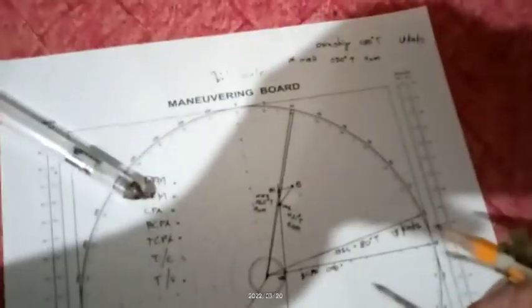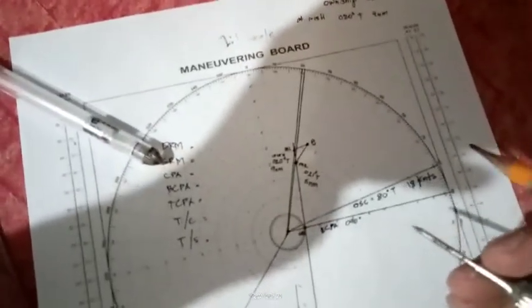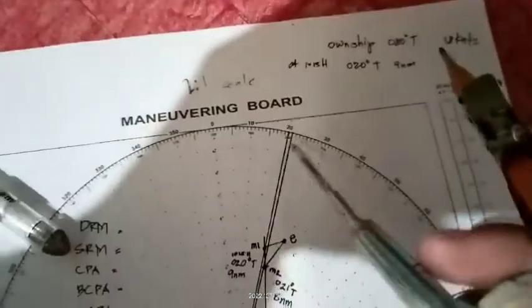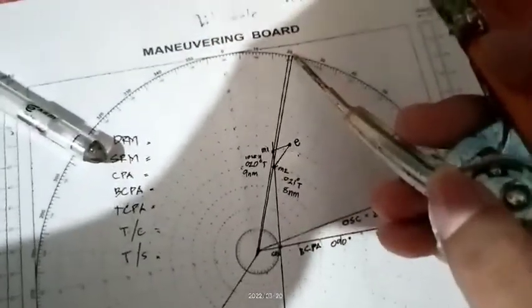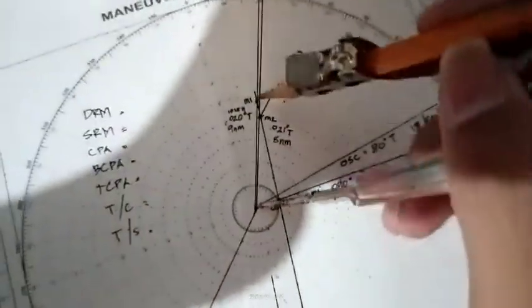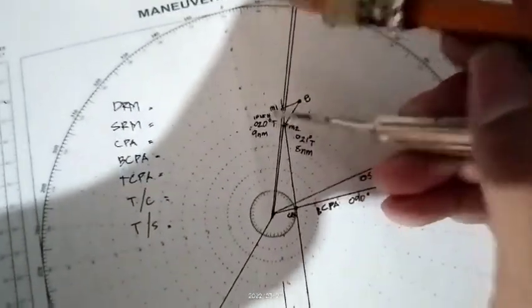Our first target was seen at 020 degrees at 9 nautical miles. So this is 020 degrees, at 9 nautical miles. I am using a 2:1 scale. So here is the 2:1. 9 nautical miles is here. Then measure it here, and then we got it. Label it M1 for our first target.